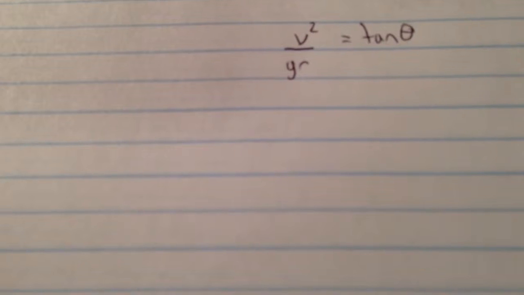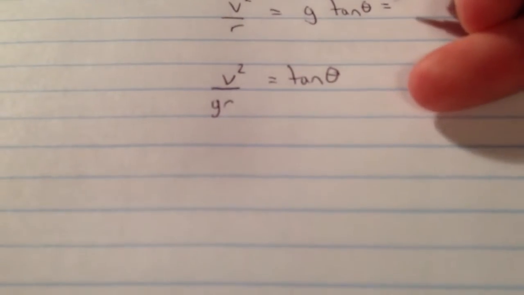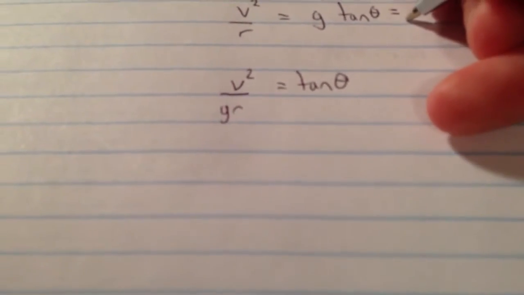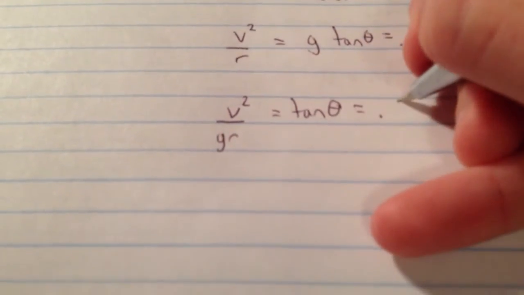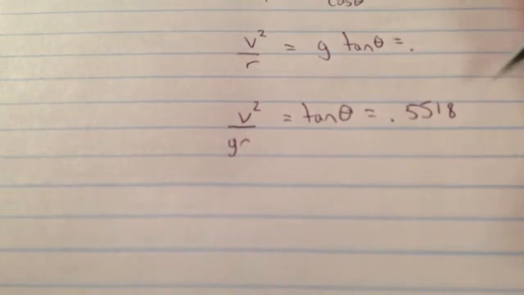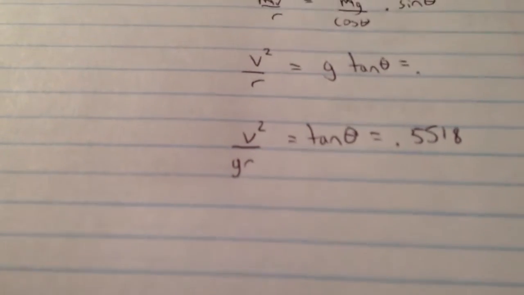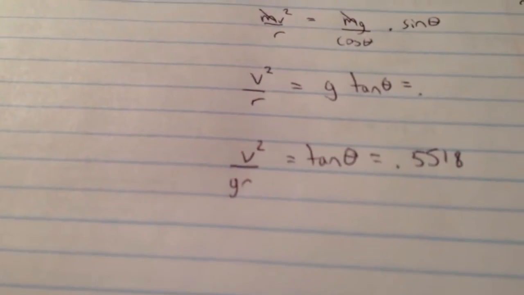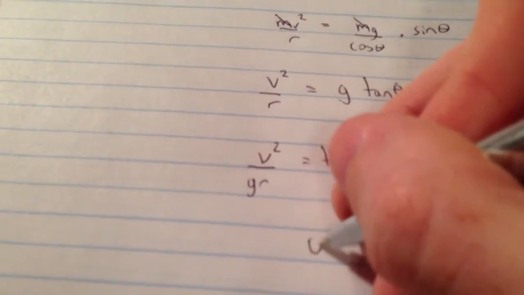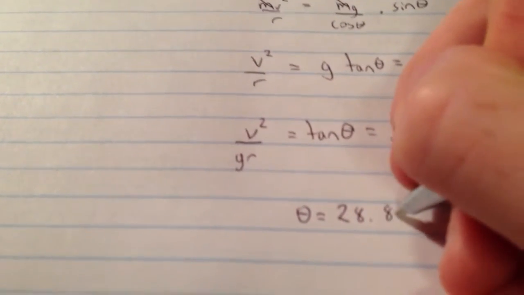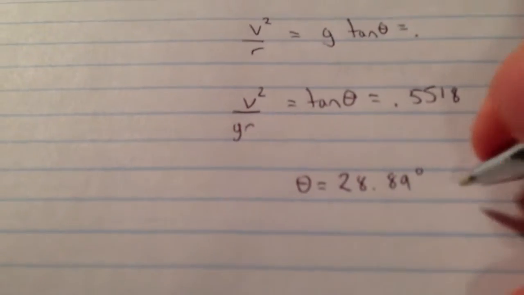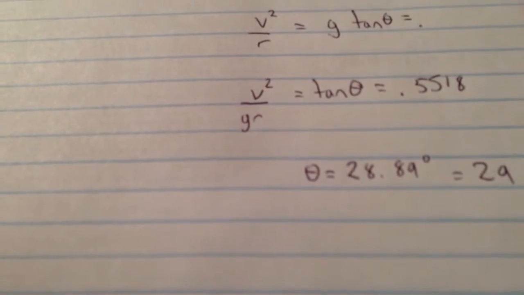Alright, so I'm going to plug in the numbers here. So we have our tangent equal to 0.5518. Now to get our angle from this, we're just going to do tan inverse of that, which gets us an angle theta of 28.89 degrees, or I'm just going to use 29 for the rest of the problem because it's easier.